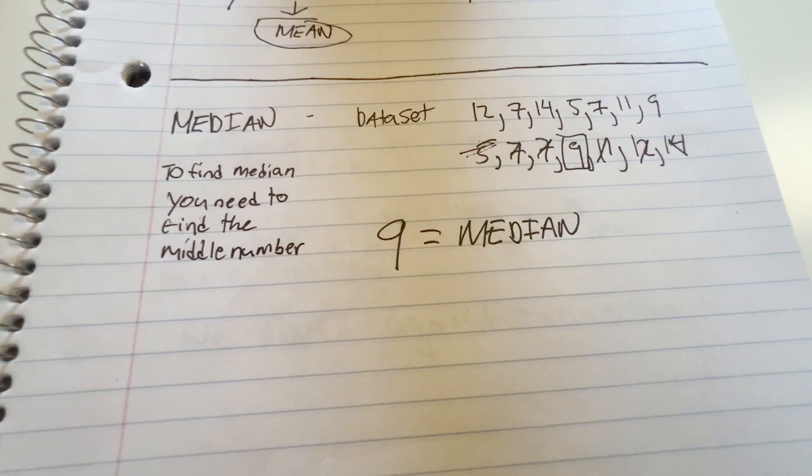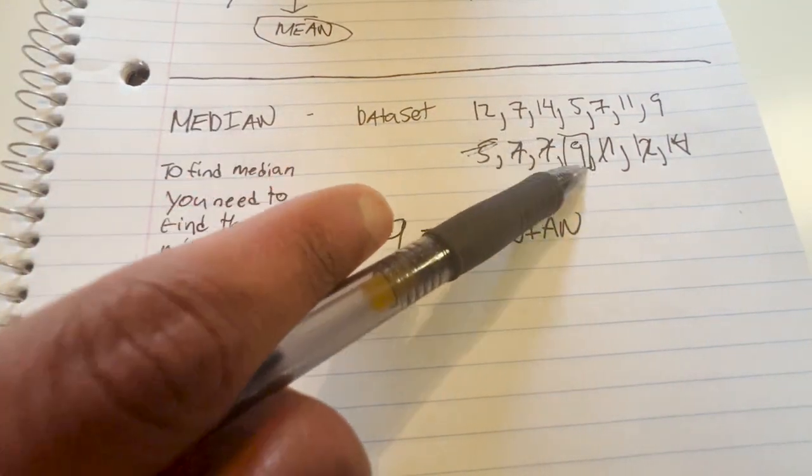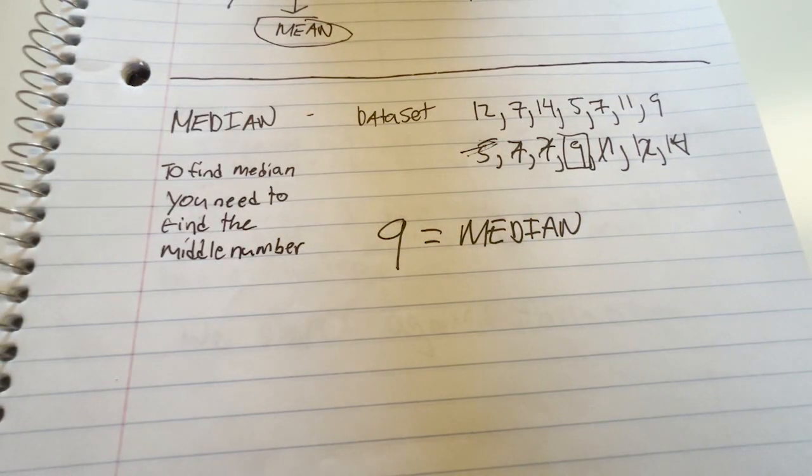So once again, you're going to want to take your data set and set it up in an order where it goes from smallest number to highest number, and eliminate smallest, biggest, all the way until you get down to the middle number, which would be the median. So in this data set, 9 is our median.